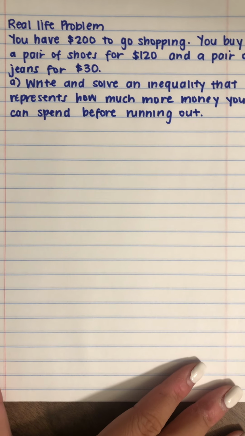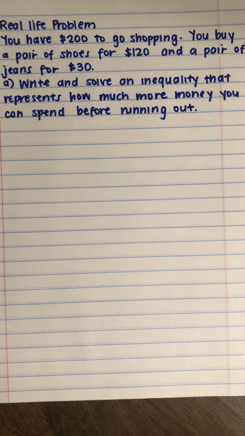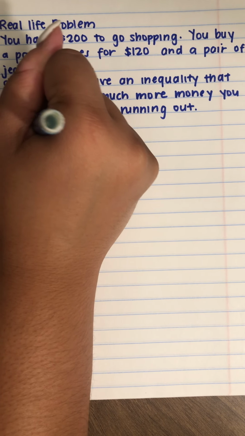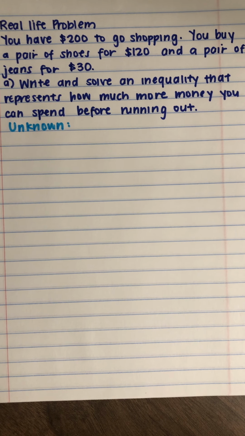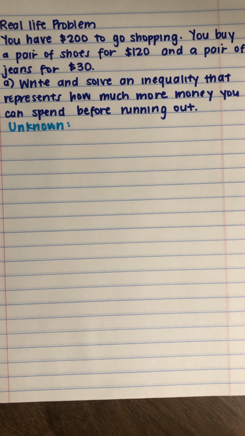So we're going to break down this problem step by step. And the first thing that we want to do when solving an equation or an inequality like this is identify our unknown. In other words, what are we trying to figure out? What are we trying to solve for? So it's asking us to write an inequality that represents how much more money you can spend. So that's going to be our unknown.